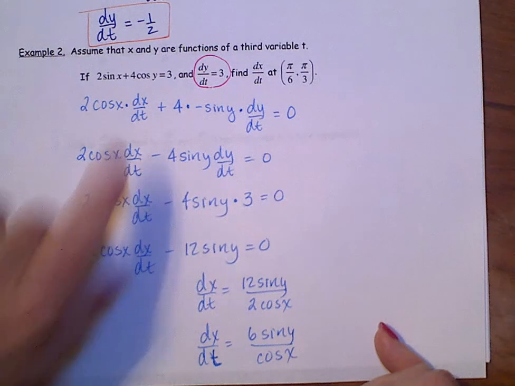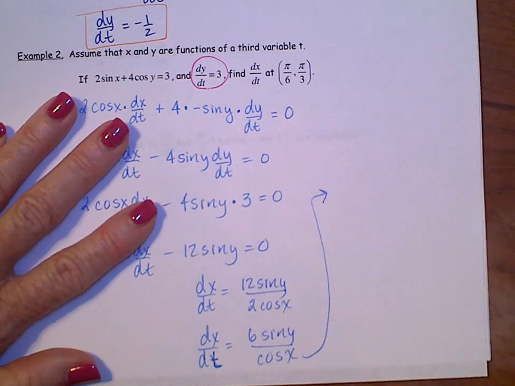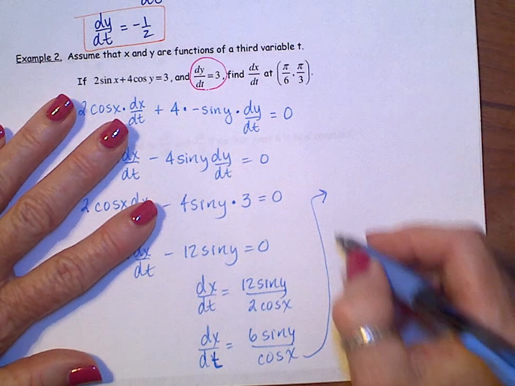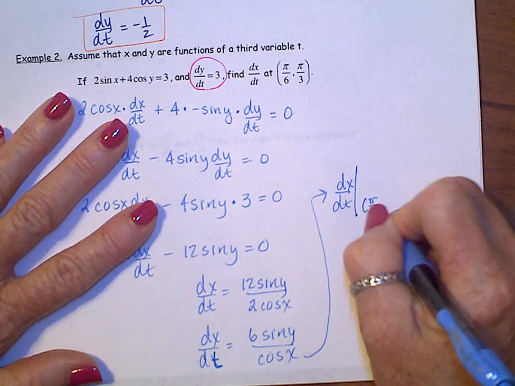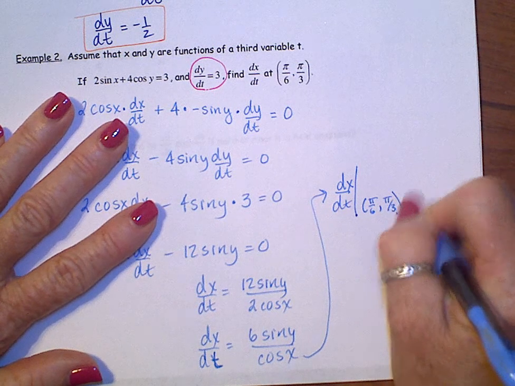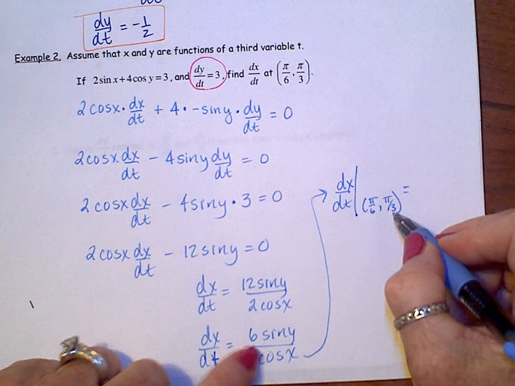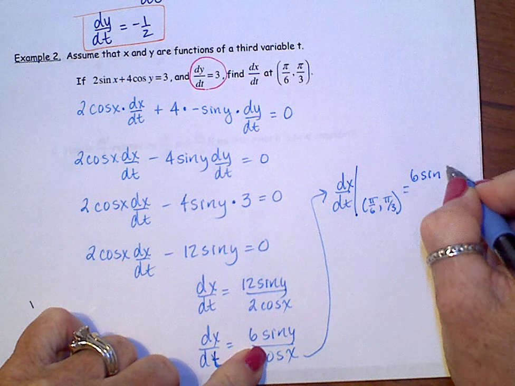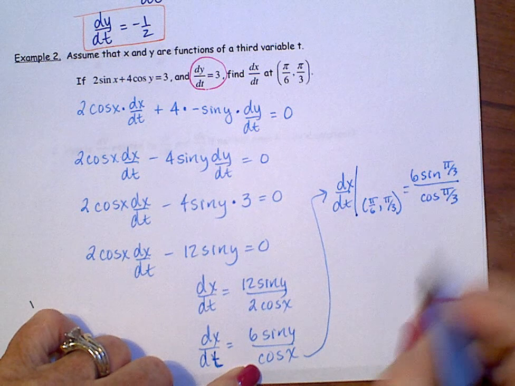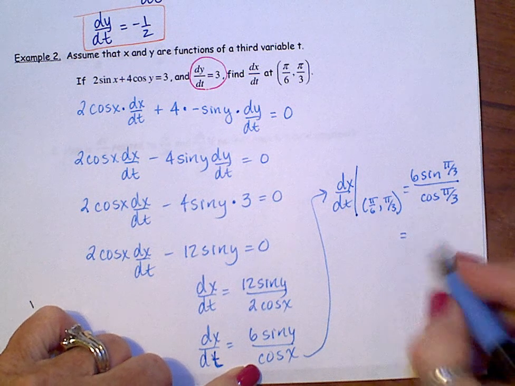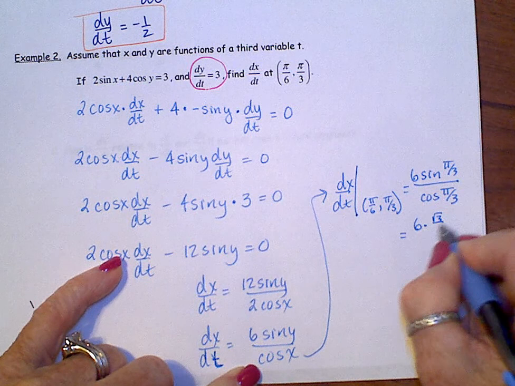But we want dx dt at that particular point. Now substitute in that specific point, and we'll have dx dt at pi over 6 comma pi over 3. And when we sub in here, the pi over 6 is x and the pi over 3 is y. So we have 6 sine pi over 3 divided by cosine pi over 3. Remembering your unit circle values, the sine of pi over 3 is square root 3 over 2.